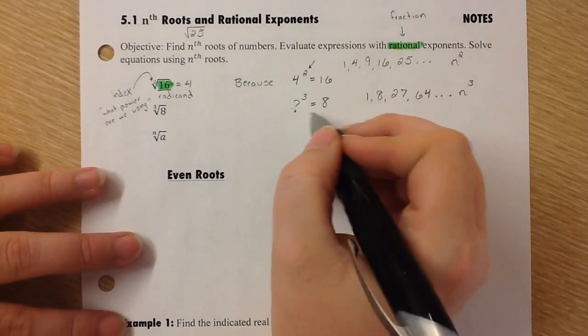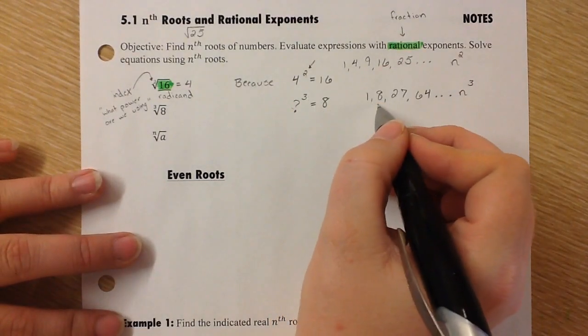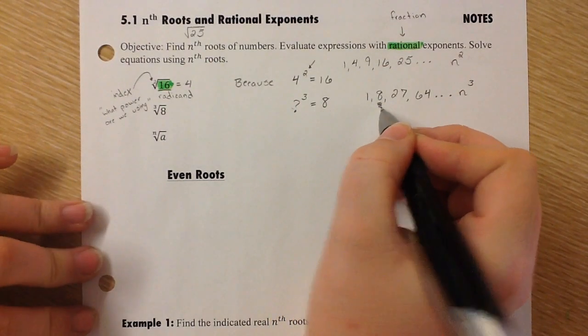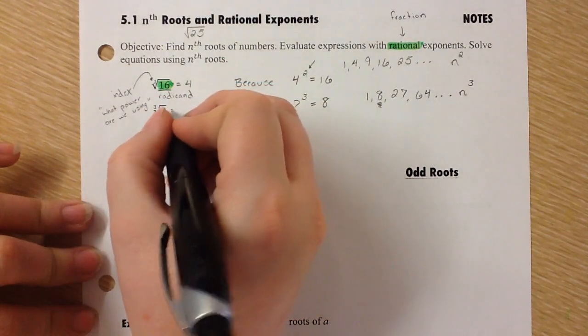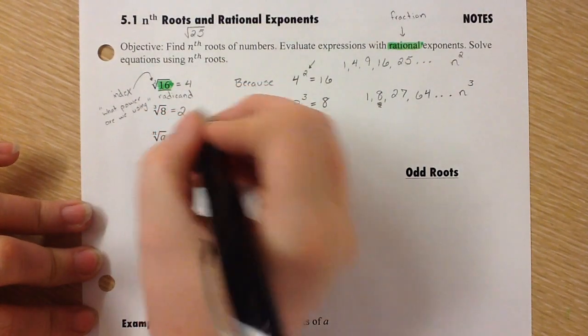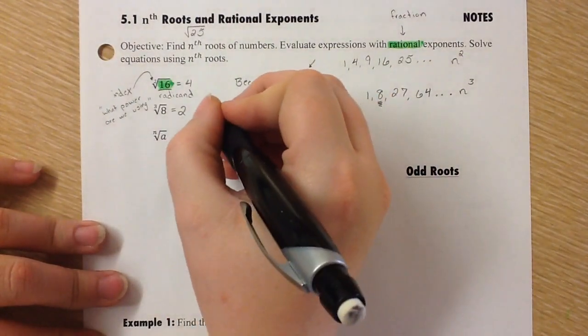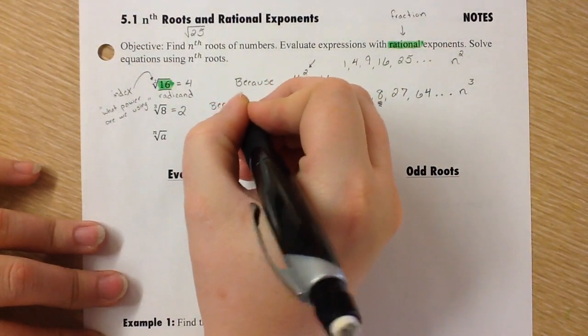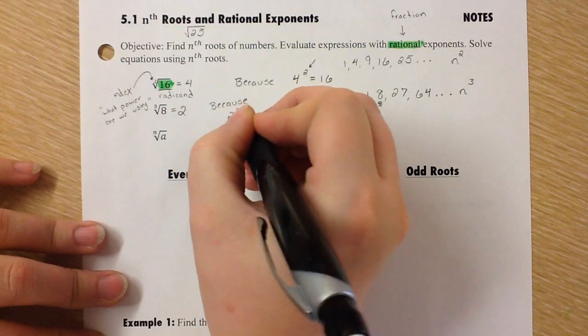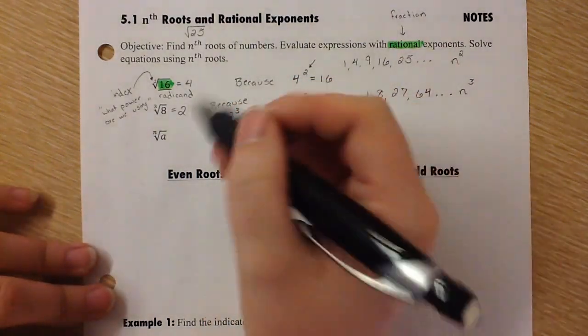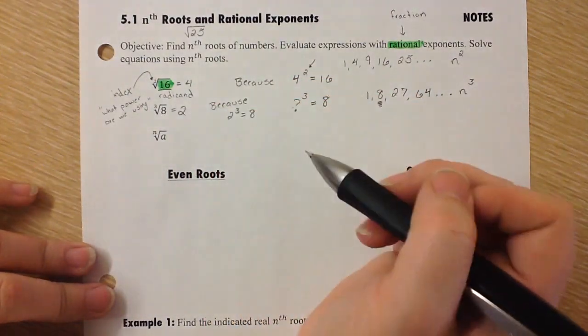So we're looking for what number to the third power is 8. Well, we found it. It was 2 to the third. So the cube root of 8 is 2, because 2 to the third is 8. That's why the cube root of 8 is 2.